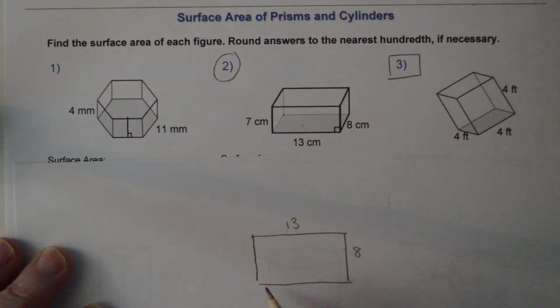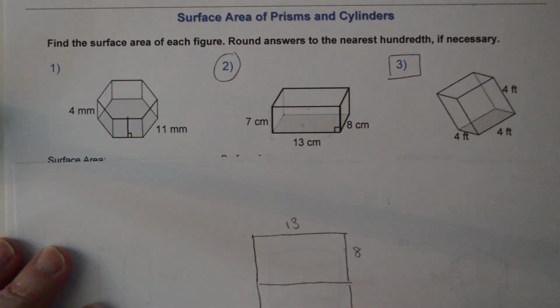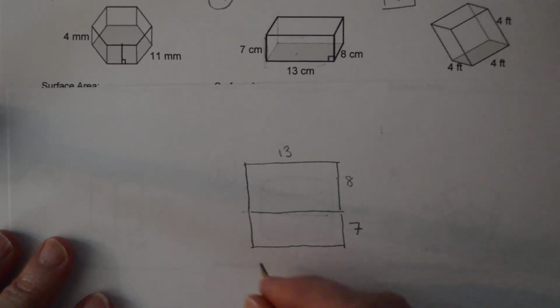And then from that, as I'm unfolding it, I would have this front face like that, right there. That is also 13 in width, but now this is 7 because that is the height of that box. And then there's another face that matches the big one.